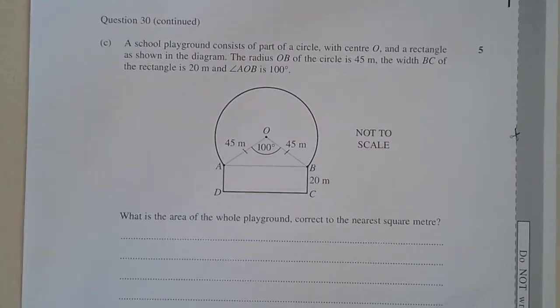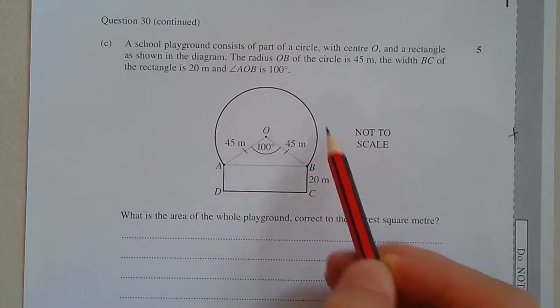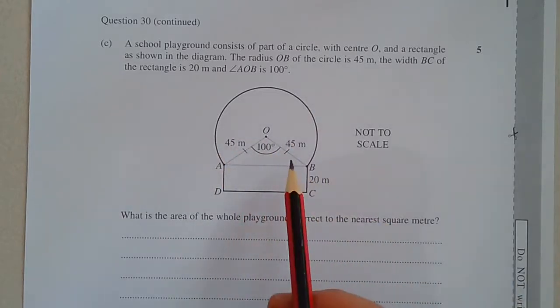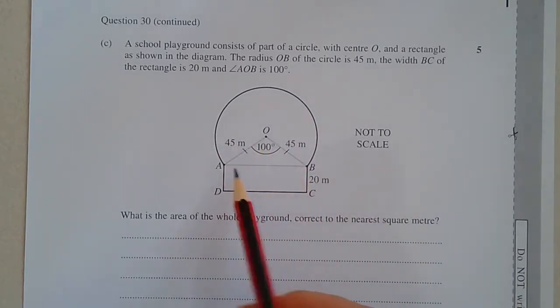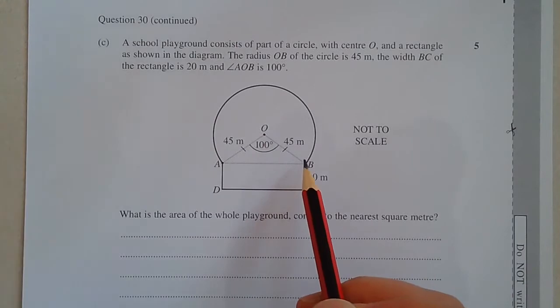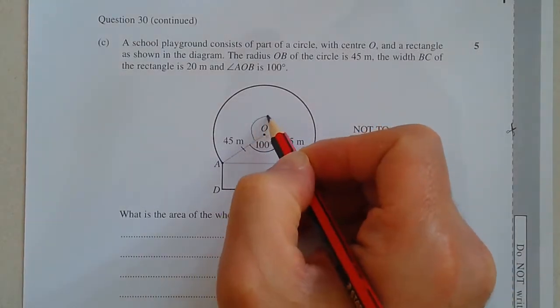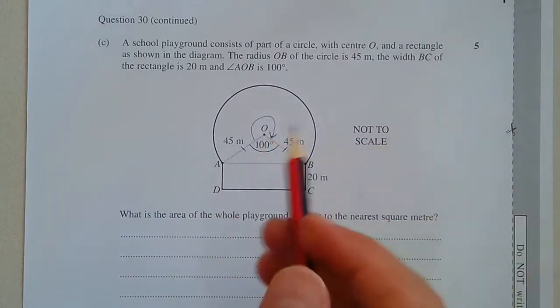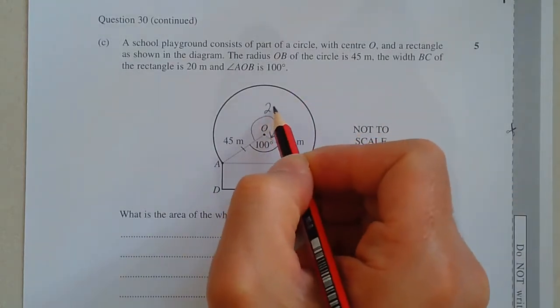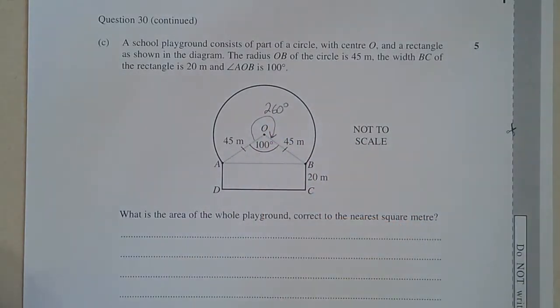So if we look at this shape a little bit more closely, we can see that we have a sector, sort of the major sector here. We have a triangle component, and we also have a rectangular component there. To find the area of the sector, that's fairly easy. We can see here that we actually need this angle here, and that's going to be 260 degrees, since angles at a point add up to 360.